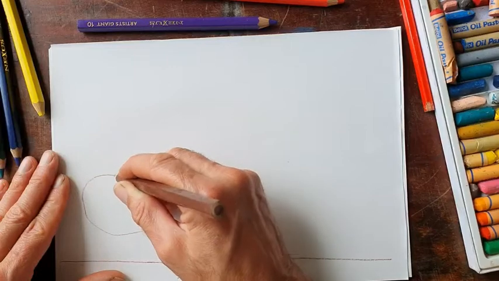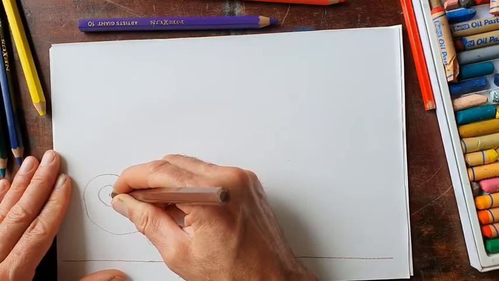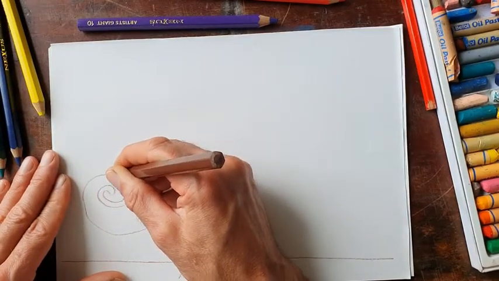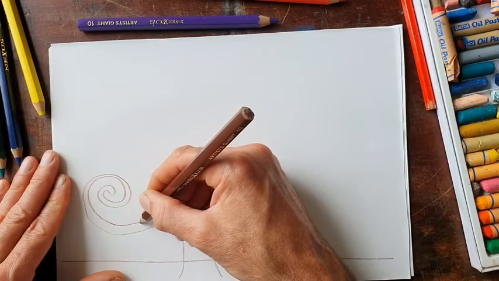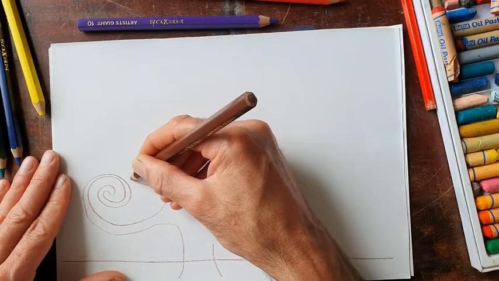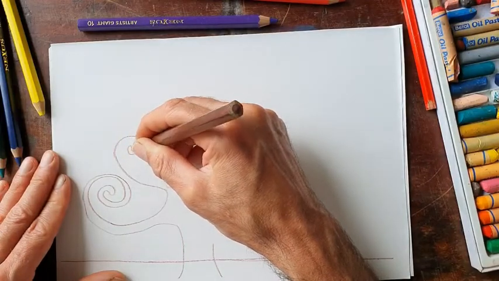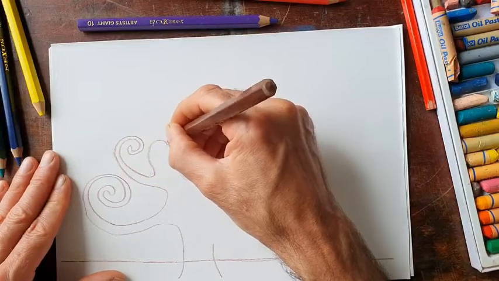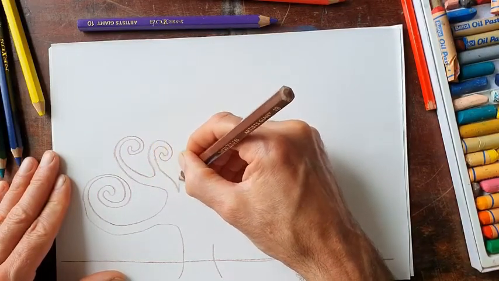Now the branches are spirals, and spirals are quite tricky. Leave yourself enough space. You might want to do a few practices. As the branch comes towards the trunk, it gets a little bit thicker, and then it might go up and form another branch. So this Gustav Klimt tree, actually I think, is a little bit like a kind of octopus.